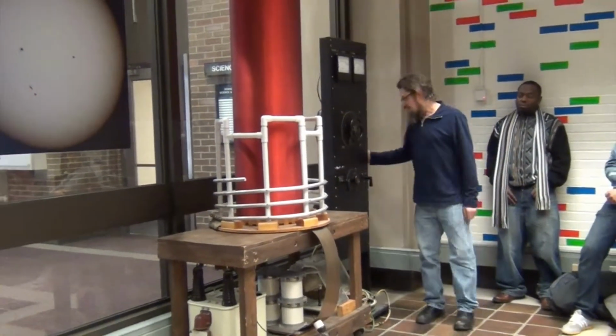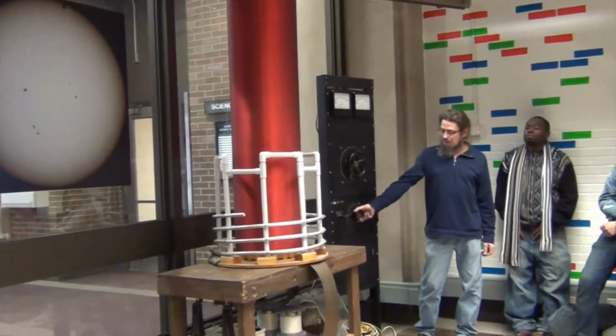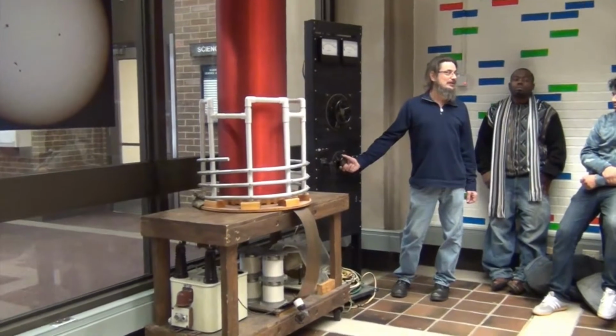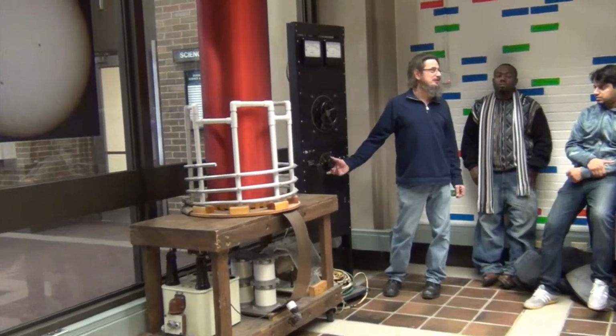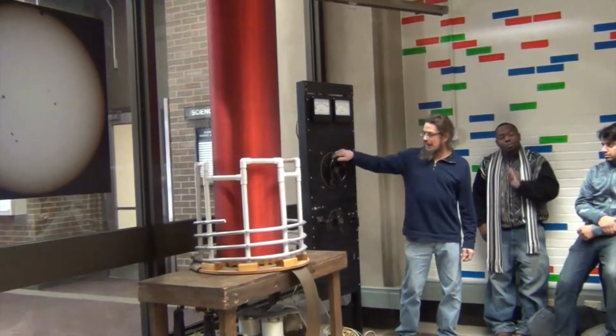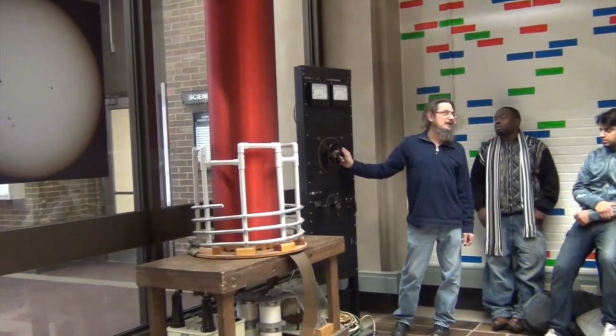And for this particular unit, we control the frequency that we're operating at using this dial. Long ago, there used to be a chart that told us what number gave us what frequency, but it's been lost to time, I'm afraid. And then we control the current going to the primary using this dial.